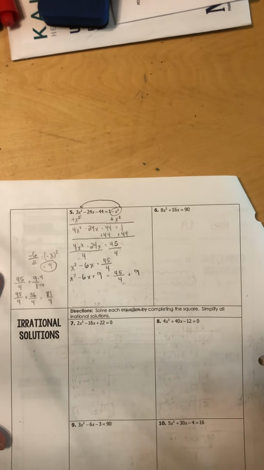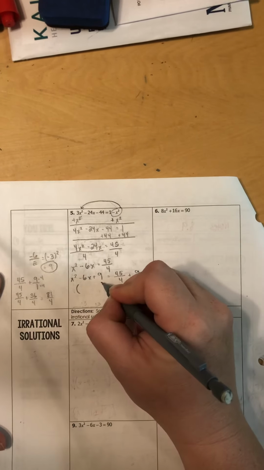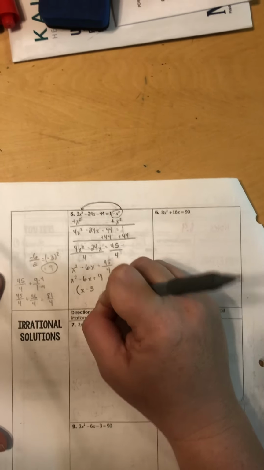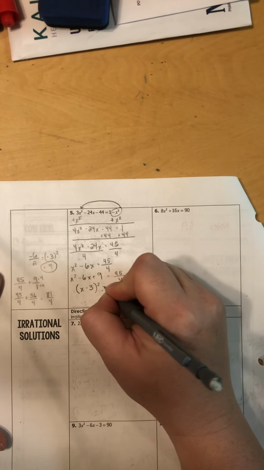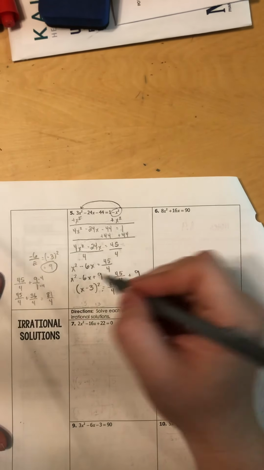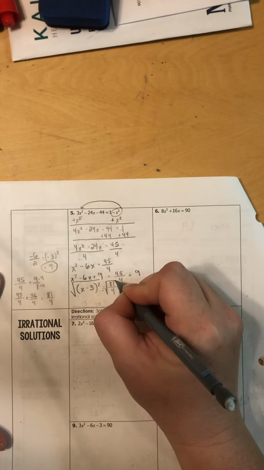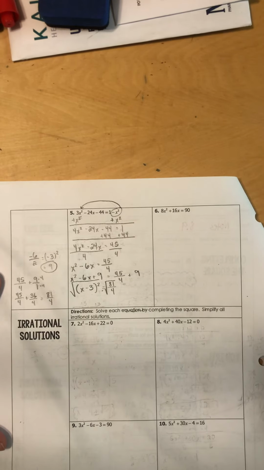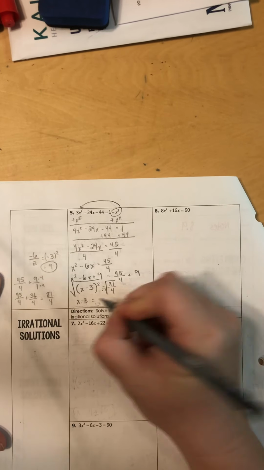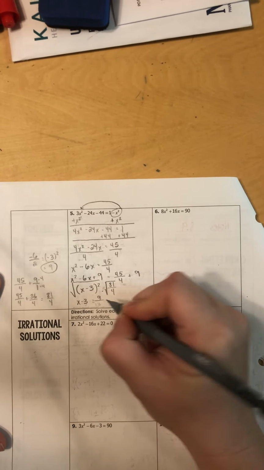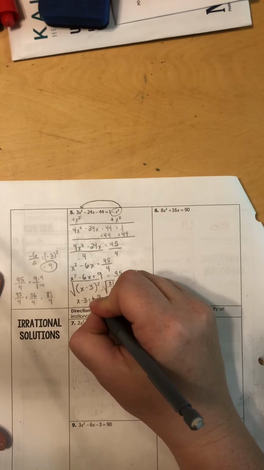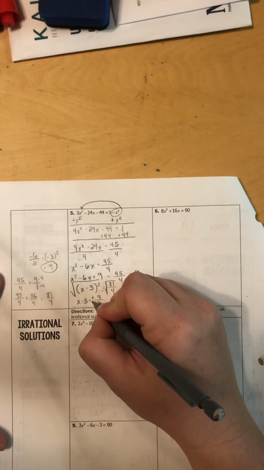Okay, so I'm going to pull back in the perfect square trinomial right here. X minus 3 squared equals 81 over 4. Square root. X minus 3 equals, the square root of 81 is 9, square root of 4 is 2. So I have plus or minus 9 over 2.